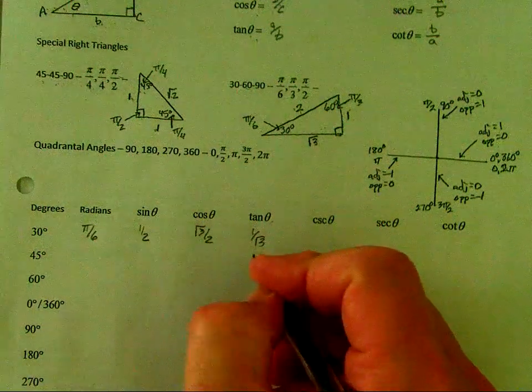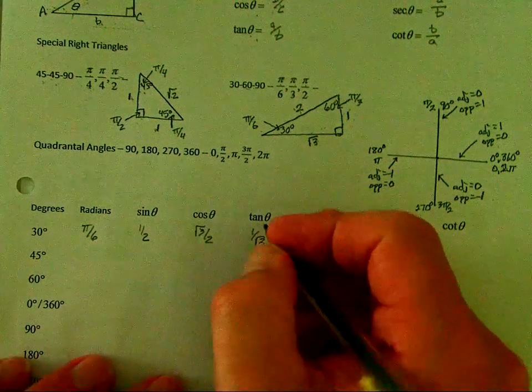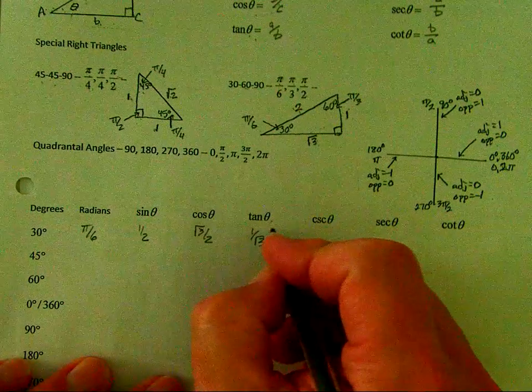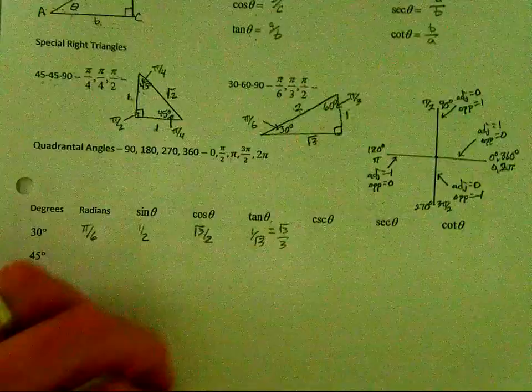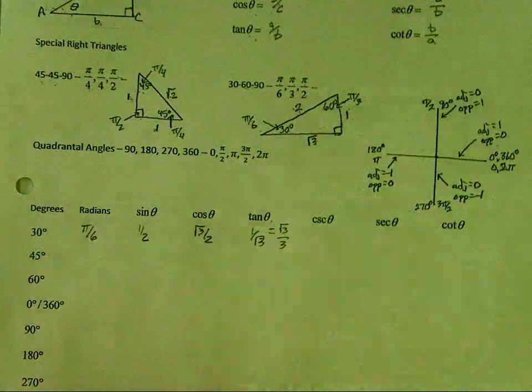And it's okay to leave the radical 3 on the bottom. If you don't like it there, you can flip this. You can take top and bottom times radical 3. That's the same as radical 3 over 3. Either one of those is a fine answer.